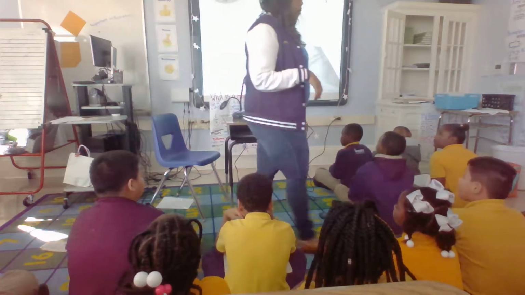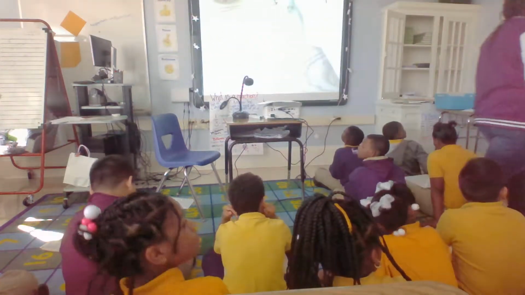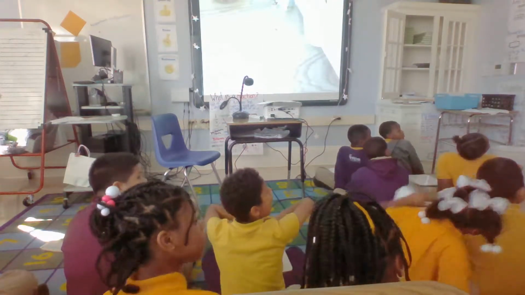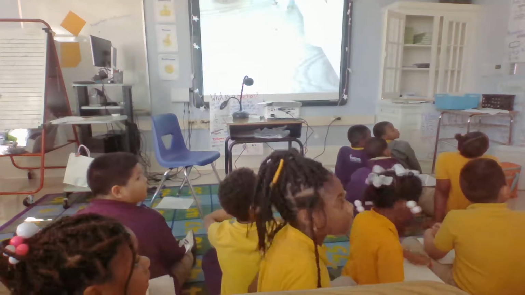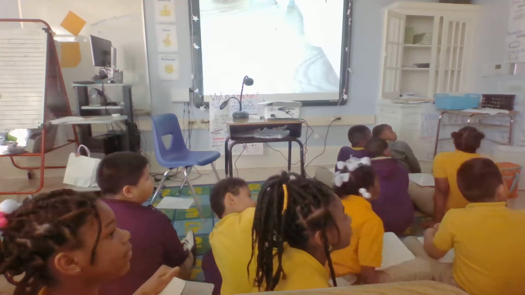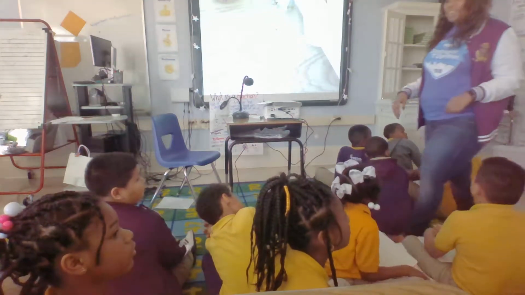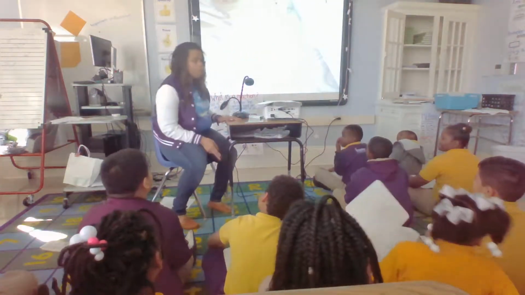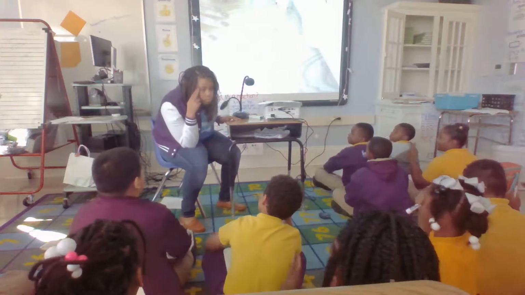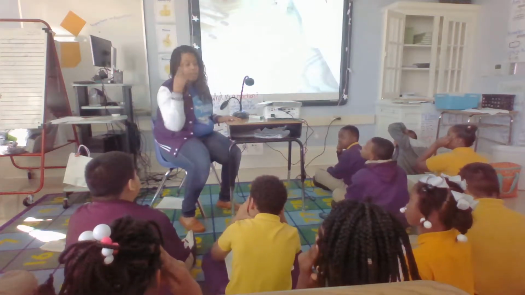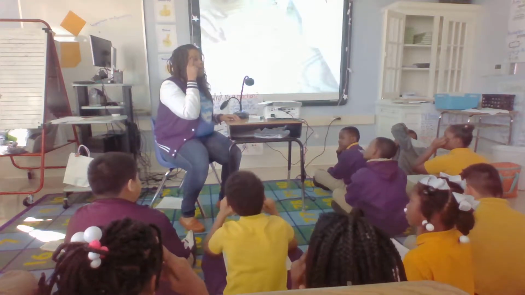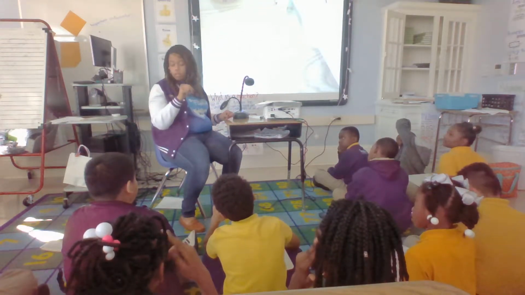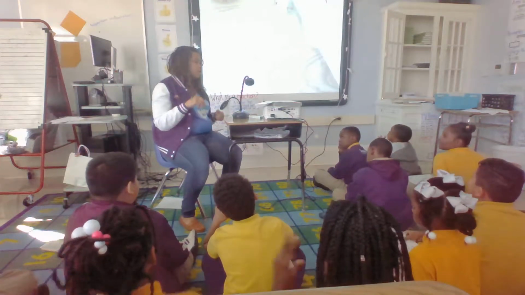Good. Let's look at our board. Track our board. Our objective today is: I can find equivalent fractions for tenths and hundredths using the tenths and hundredths grid. Our thinking job today, while we're working, is going to be: put your finger in your brain. How can I find an equivalent fraction in tenths and in hundredths? Easy peasy, lemon squeezy. Good job.